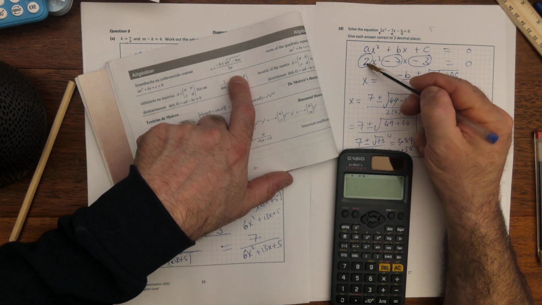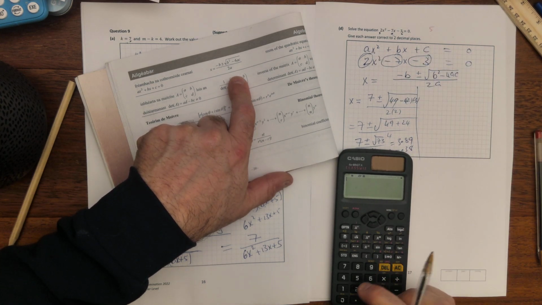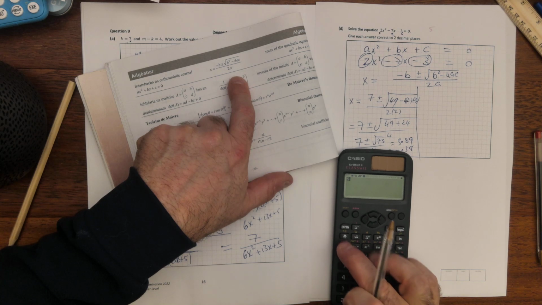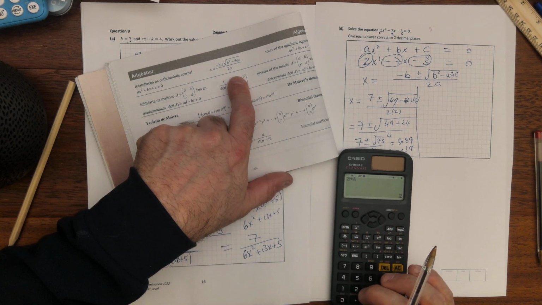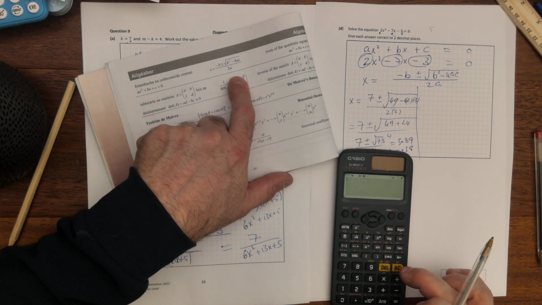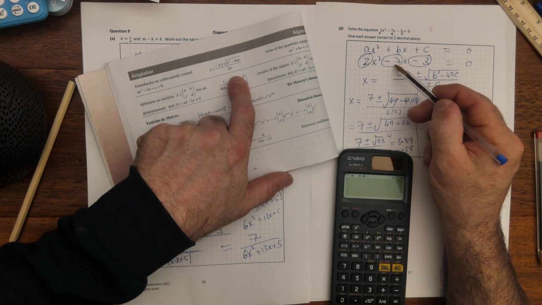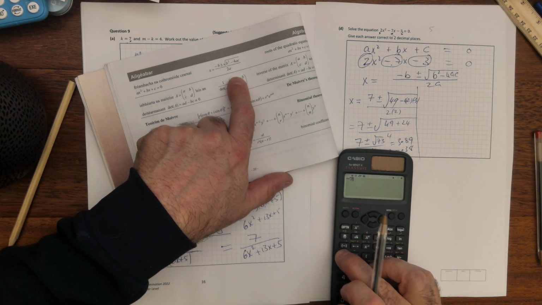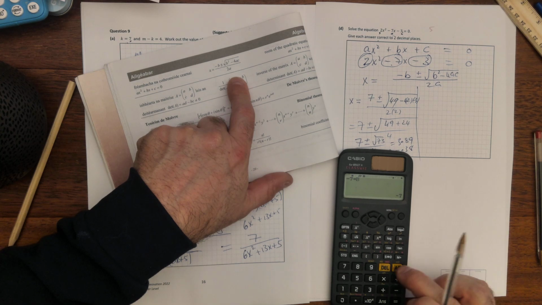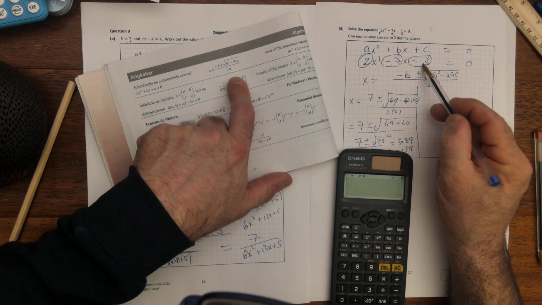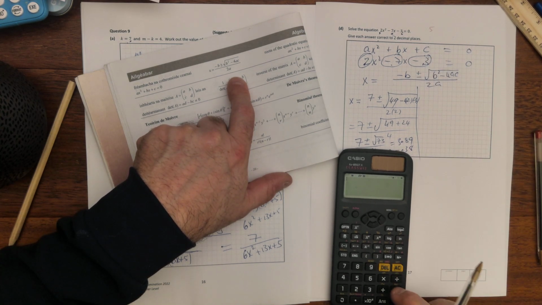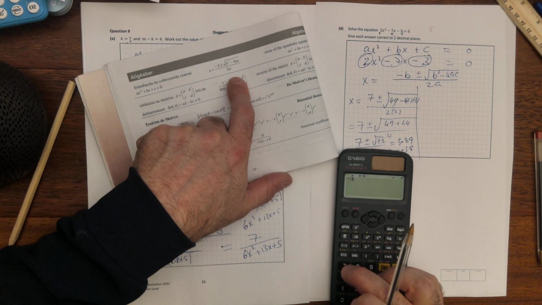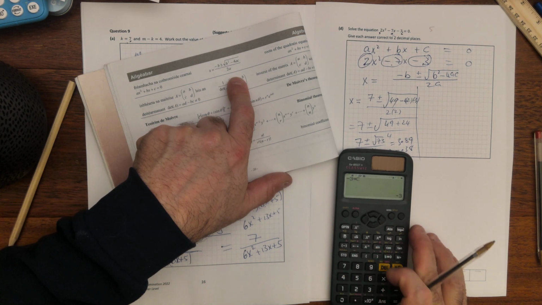So a much easier way to do it is to fill in the values and store them. Store 2 as A, and it's this easy, 2 stored as A. Hit the AC button, store minus 7 as B, minus 7 stored to B. Hit the AC button, minus 3 stored to C, minus 3 stored to C.